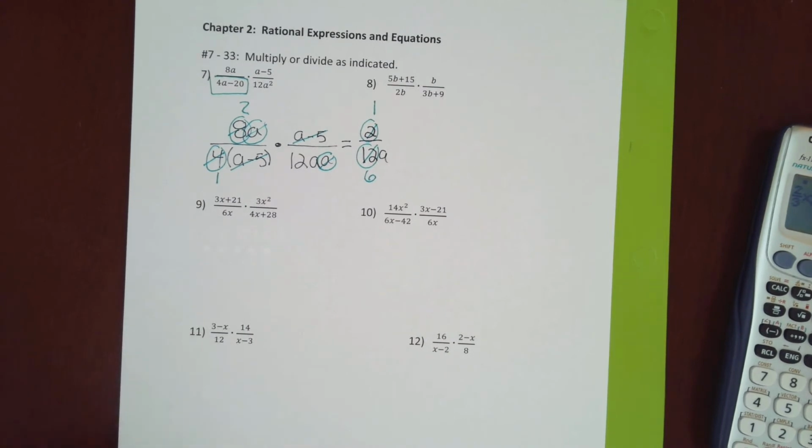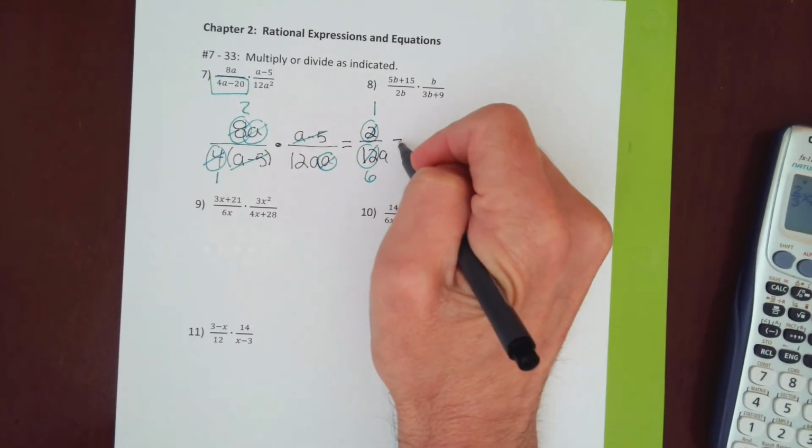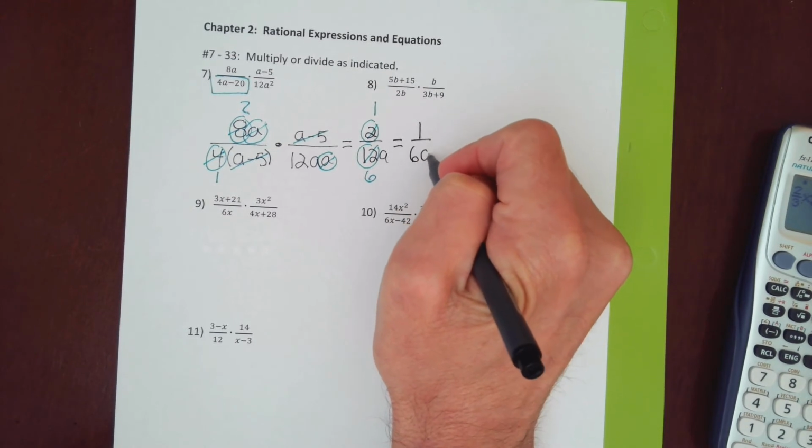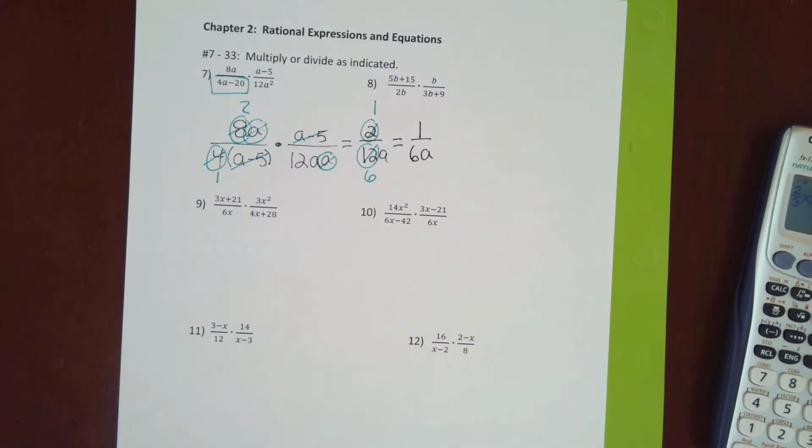I've made the numerator a 1, but I have to write the answer as a fraction because I can't write a fraction without a numerator. So for 7, the answer should be 1 over 6a. 9 and 10 are enough alike that I don't need to do 9.